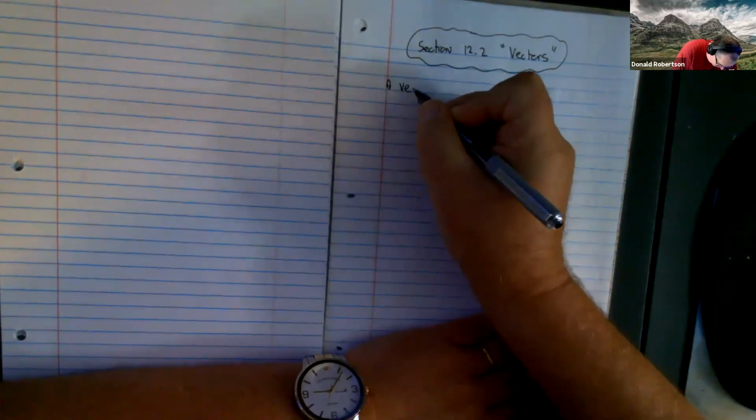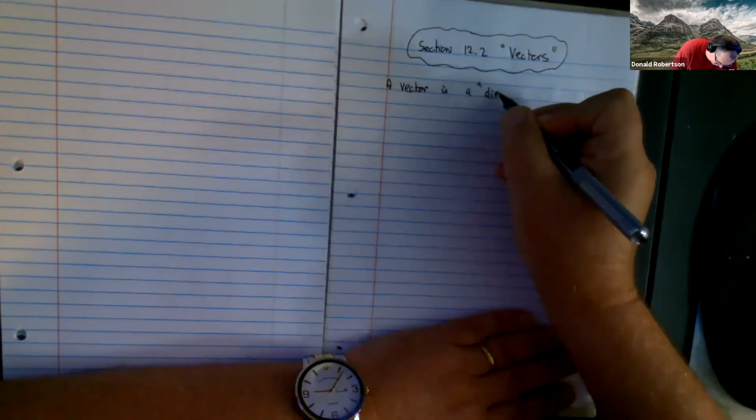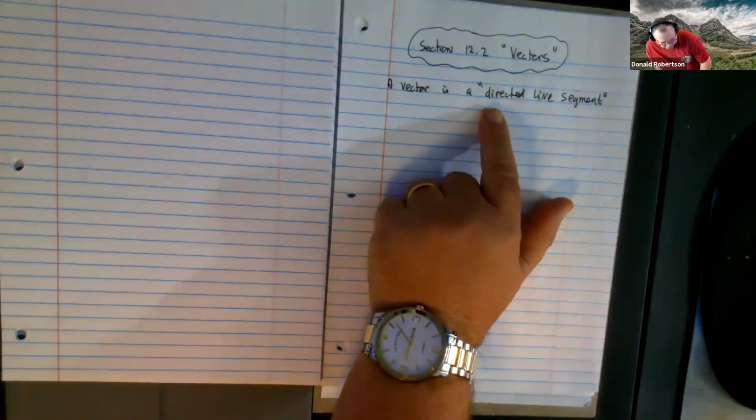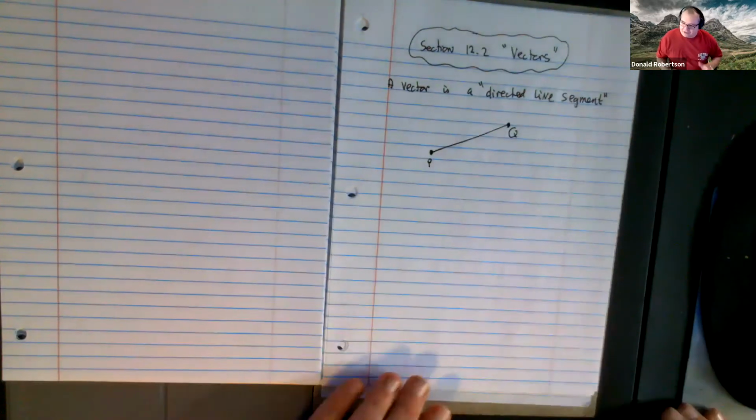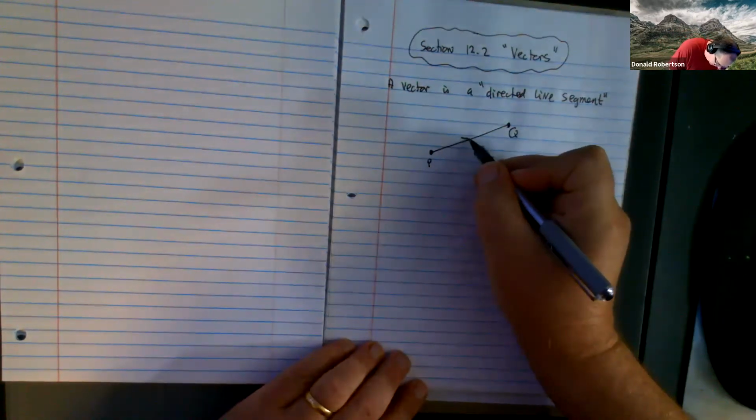Well, a vector is a directed line segment. And I'm not going to do what a lawyer does, where you say, what is a directed line segment? And they say, oh, a directed line segment is a vector, in which case you don't know anything. Let's show you what a directed line segment looks like. You have a start, you have a finish of a line. That's the line segment. And there's a direction to it.